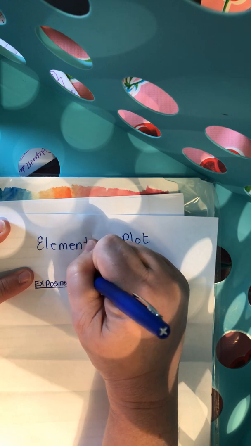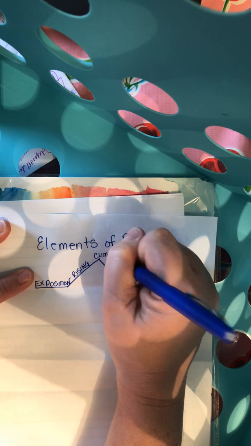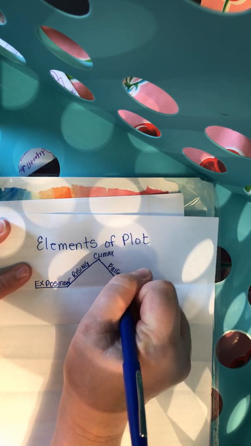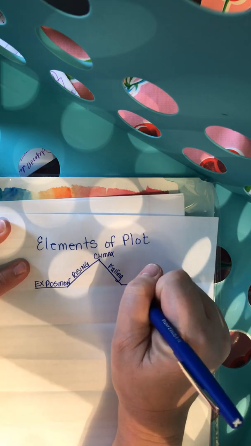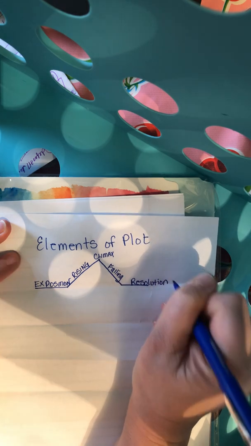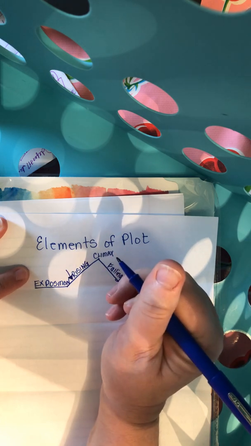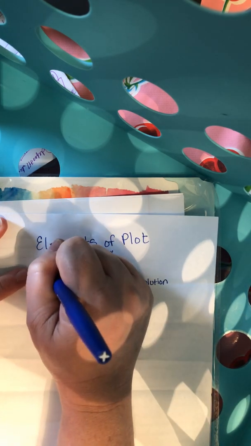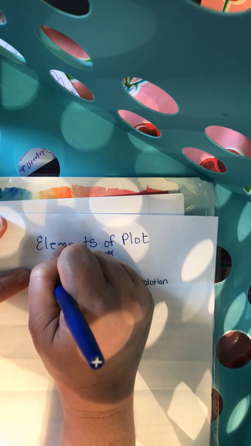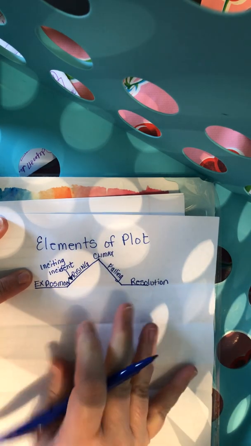rising, climax, falling, and resolution. One that I didn't get to squeeze in here, I'm just going to put right here with an arrow: inciting incident. And I don't think we've talked about it before we went on break, so this will maybe be a new term for you.